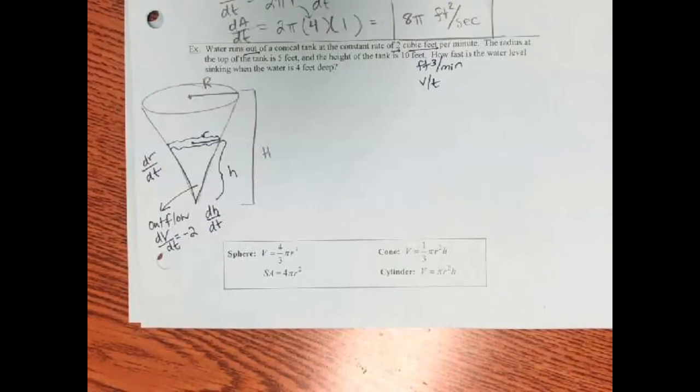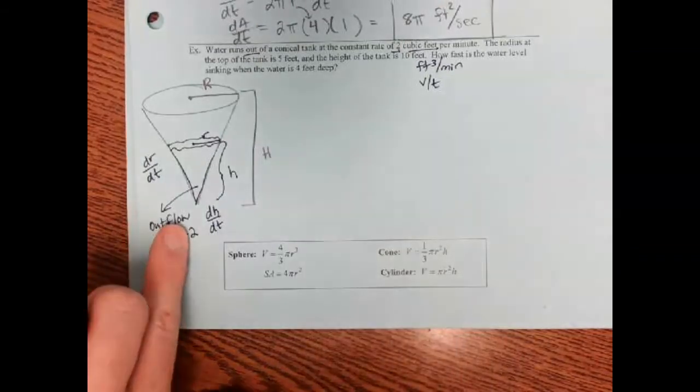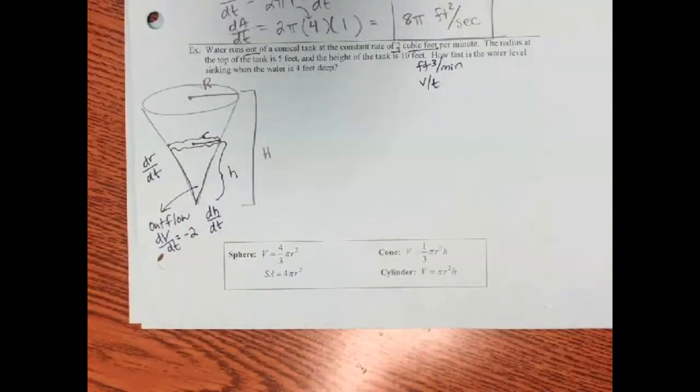You can deal with the negative in a couple of different ways. I would just think, is the volume getting bigger or smaller? Here the water is flowing out, so the volume should be decreasing. So it makes sense for dV/dt, the rate of change of the volume, to be negative. You could count it as positive and bring the negative in later, but I think it's easier to put the negative in at the beginning.